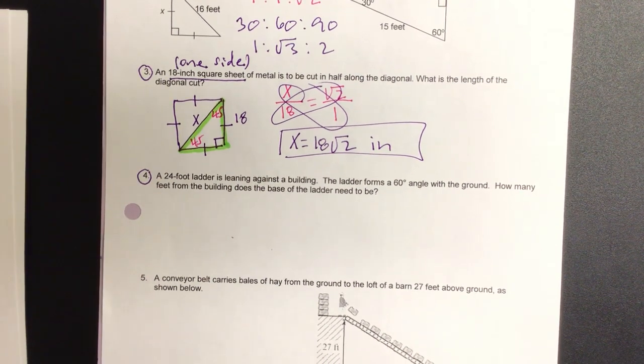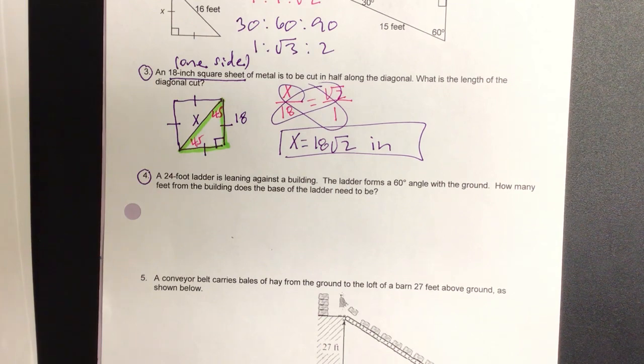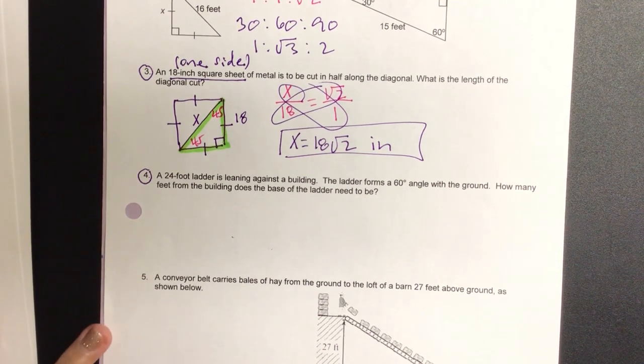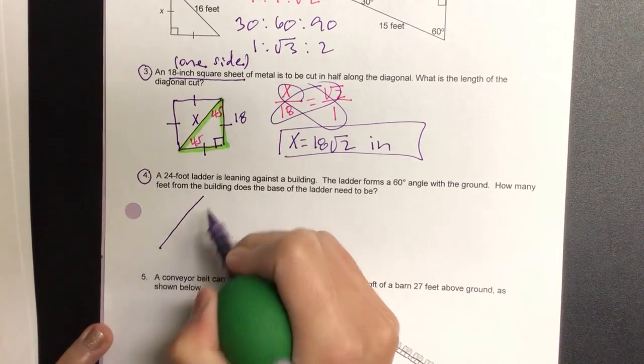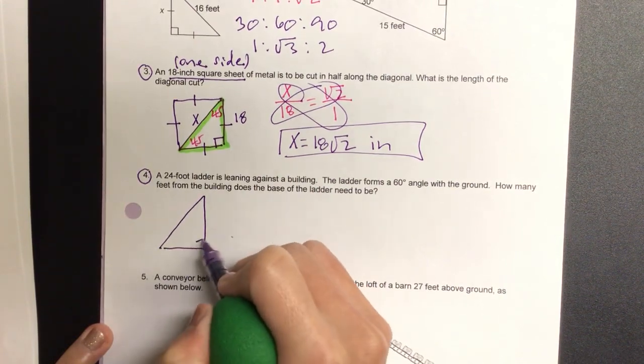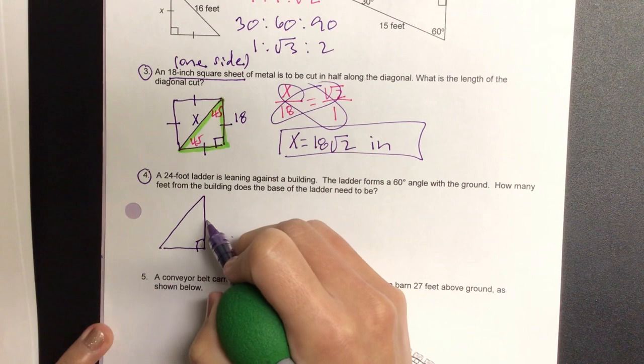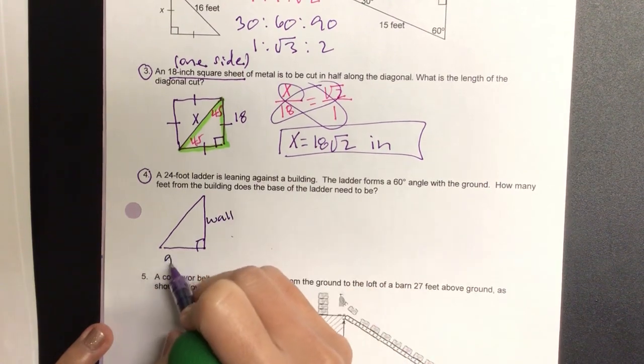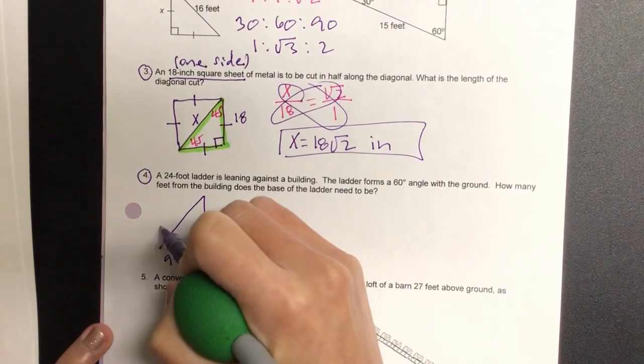For number 24, Abby, let's read. A 24-foot ladder is leaning against the building. The ladder forms a 60-degree angle with the ground. How many feet from the building is the base of the ladder? Okay, so the ladder is leaning. If something is leaning, it is what part of the right triangle? Hypotenuse. So here's my hypotenuse, and there goes my right angle. So here's my wall, here's my ground, and there's my ladder.